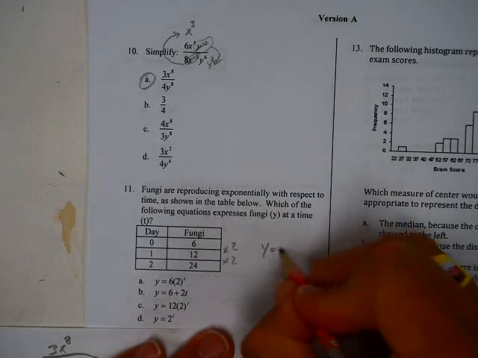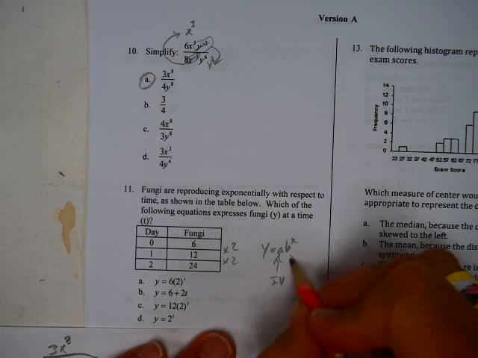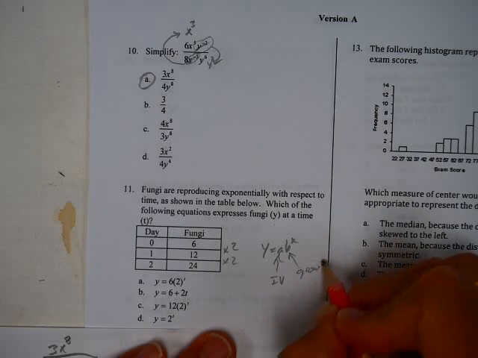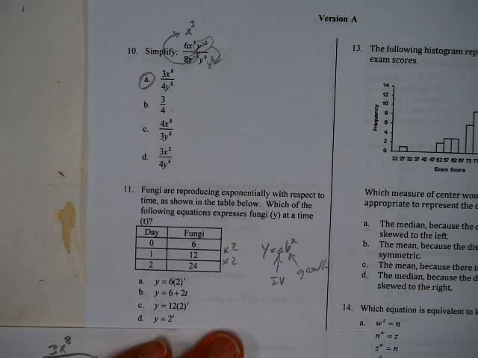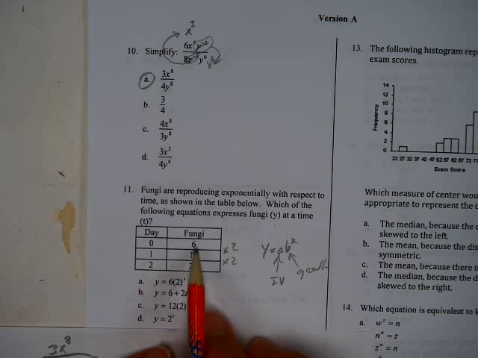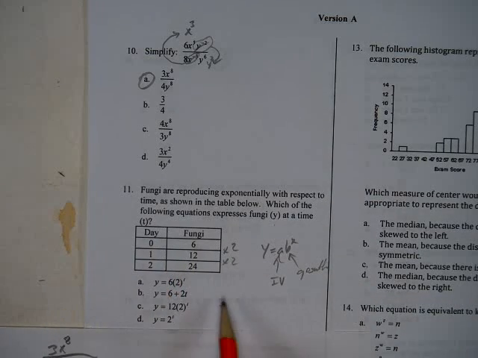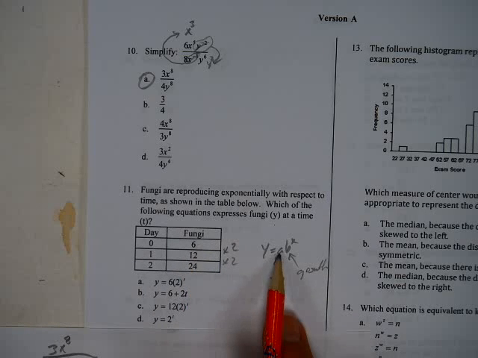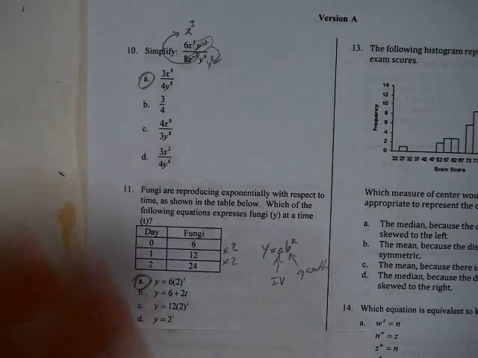This is the equation y equals a times b to the x power, where a is your initial value, and b is your growth or multiplier. We're showing here a growth of 200% essentially. We're multiplying by 2. But your initial value is that 0 term. We won't always give you the 0 term. If this started at 1, you'd have to go back a step. But it does. That's your initial value, and that's your multiplier. So the a should be a 6, the b should be a 2. The answer is A.